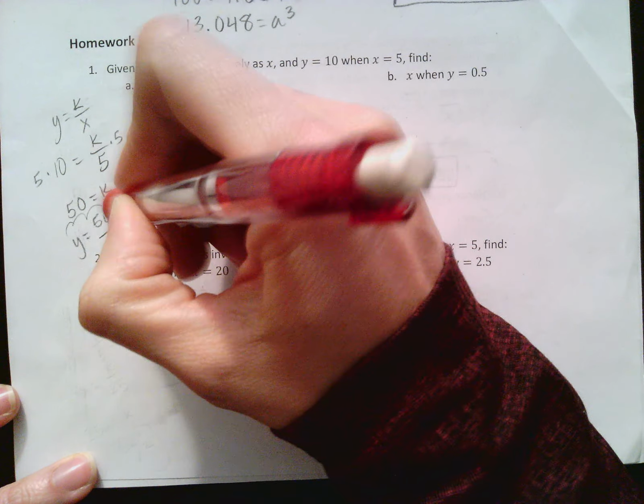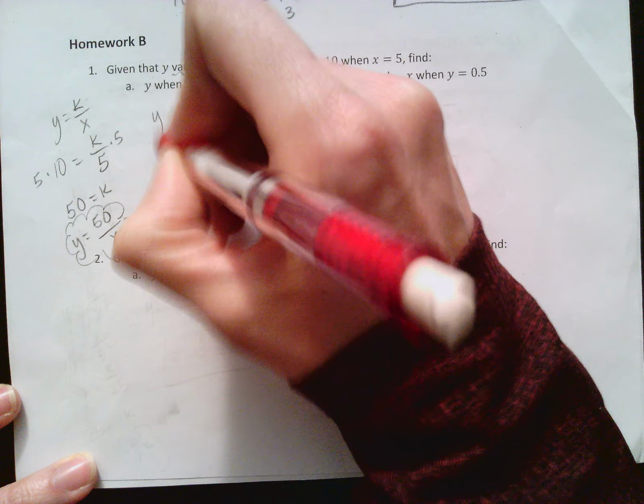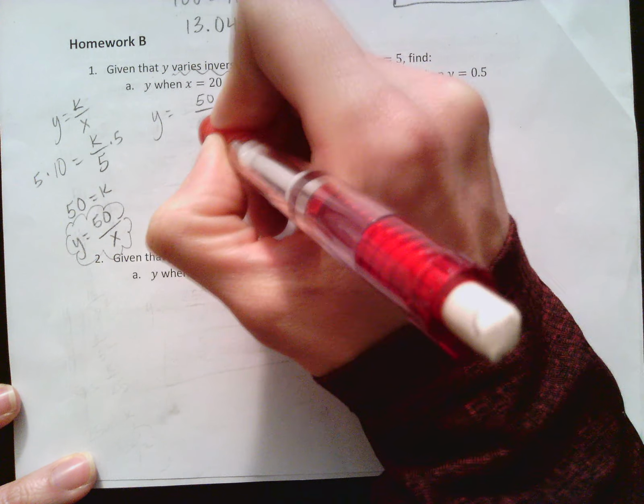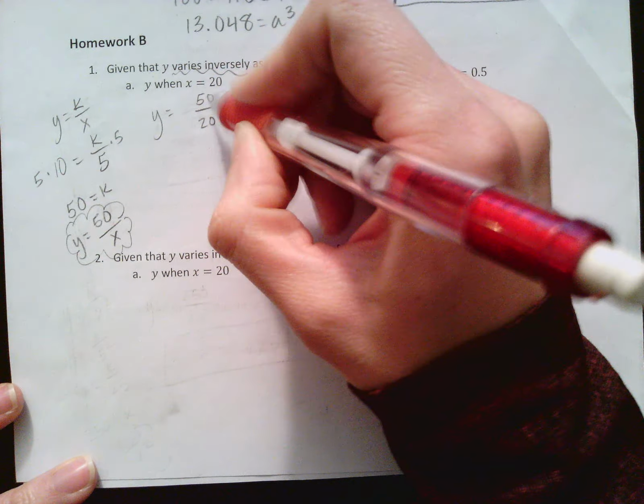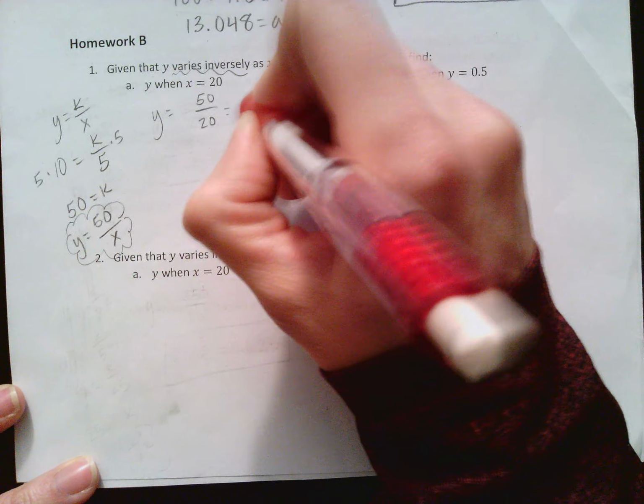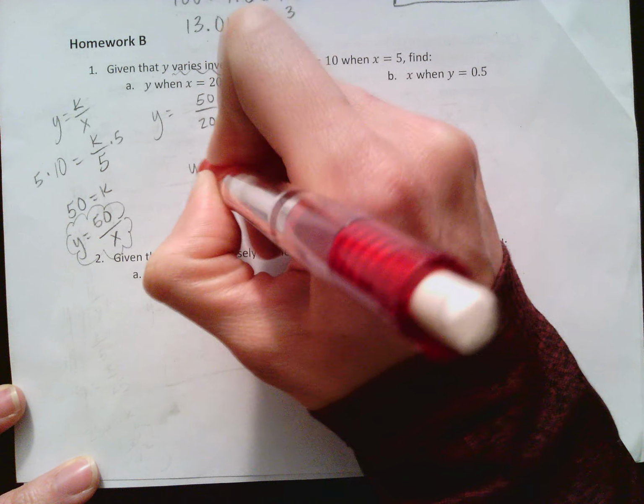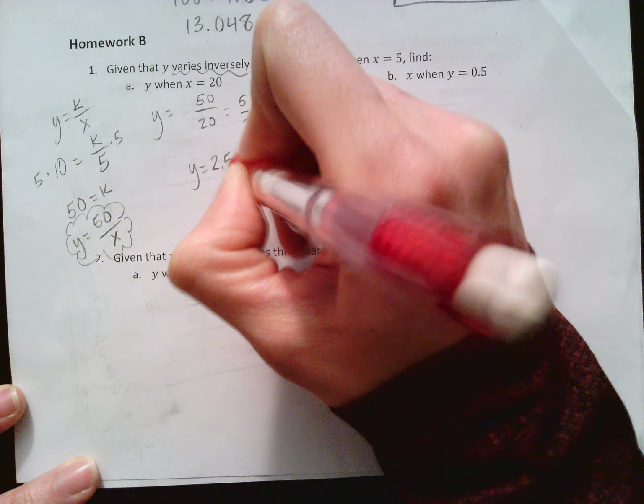So I plug in 50 for k and I get that final equation, and it will help me for the rest of this problem. I'm going to solve for y when x is 20. So I just go ahead and plug that in. I get that it's 5 over 2. In other words, y is 2.5.